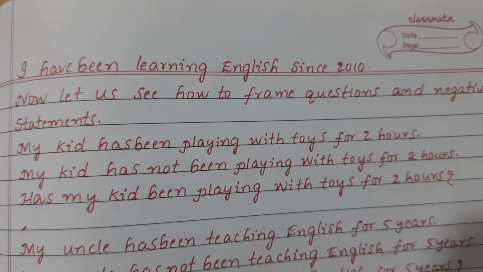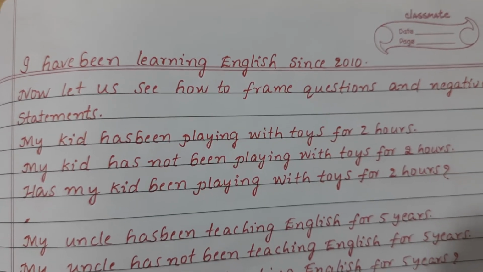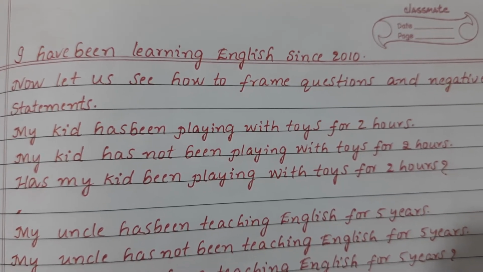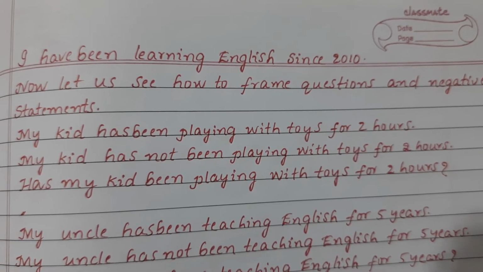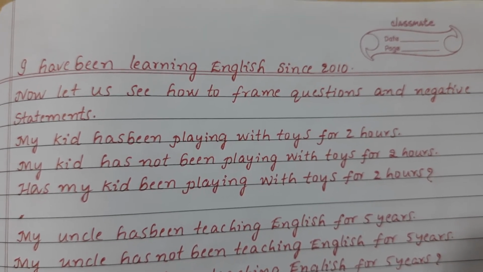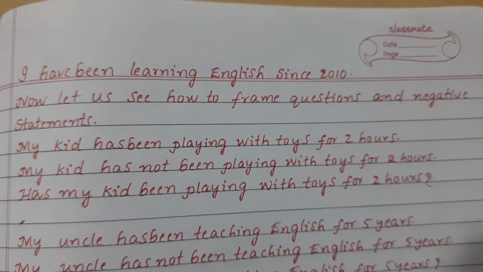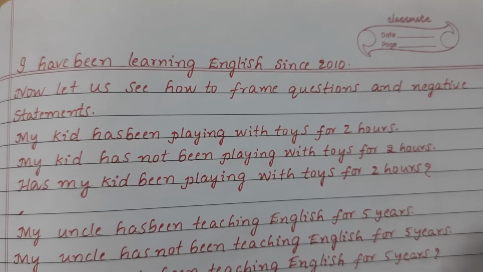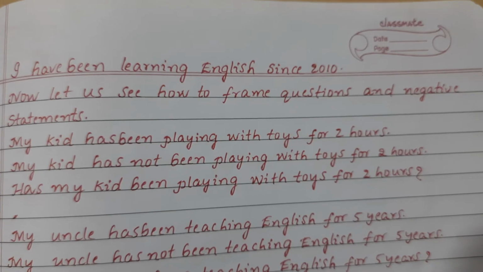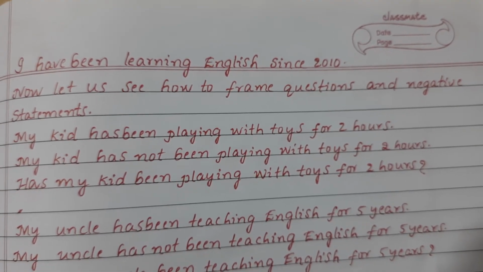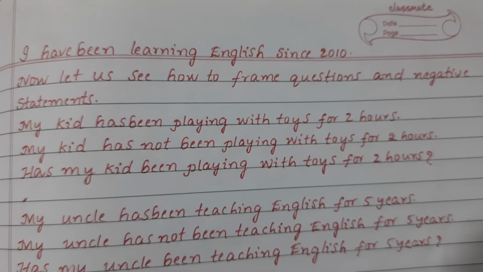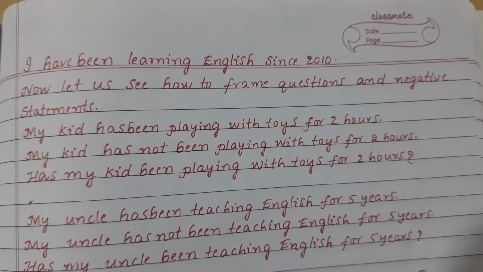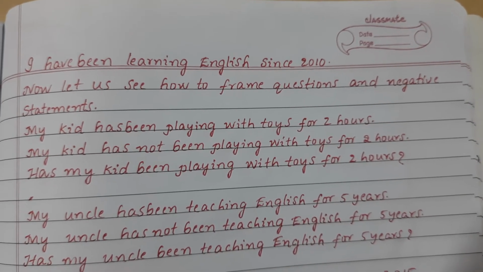The structure of this tense is subject plus have been or has been plus V4. When the subject is third person singular, we have to use has been, and with the remaining persons, first person, second person, and third person plural, we have to use have been. I have been learning English since 2010. My brother has been learning English since 2010. If the subject is my brother, my sister, my father, my mother, my friend, my neighbor, my aunt, my uncle, my daughter, whoever it is, if it is third person singular, we have to use has been plus V1 plus ing, or V4. V1 plus ing form is called V4.